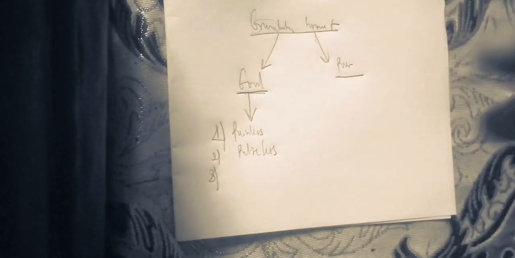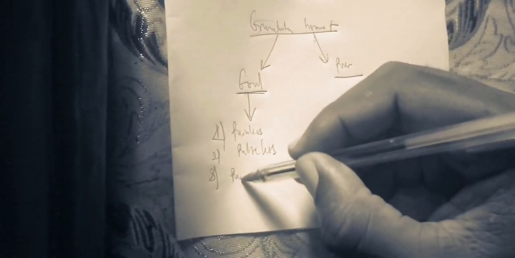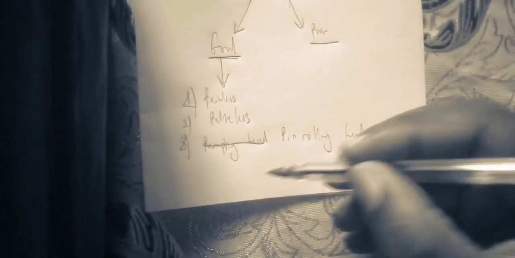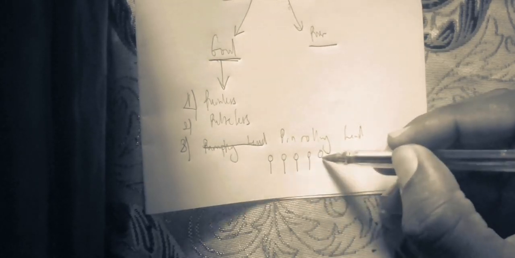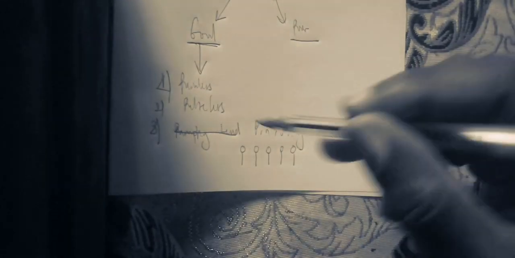The third characteristic of good granulation tissue is that it has a pin holding head. Is it clear? Sorry, a pin holding head, meaning that the head of the good granulation tissue is just like a pin, as if they say the head of the pin. That's the head of good granulation tissues.